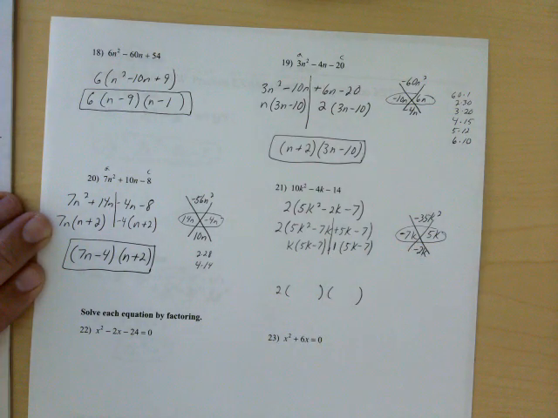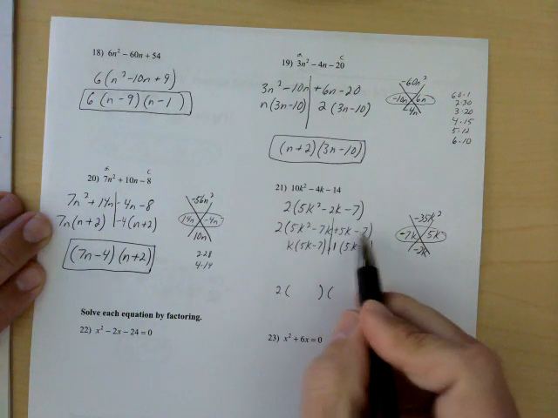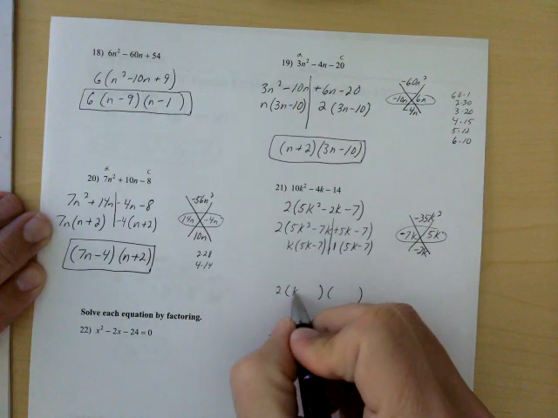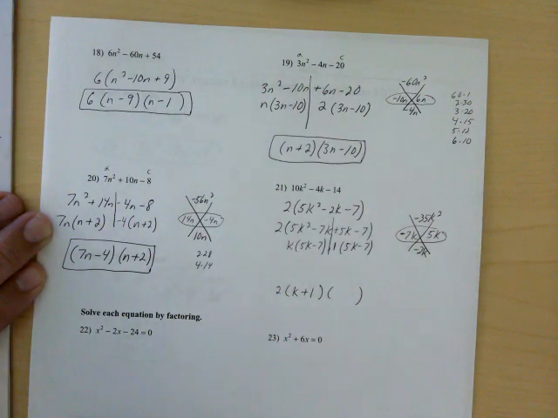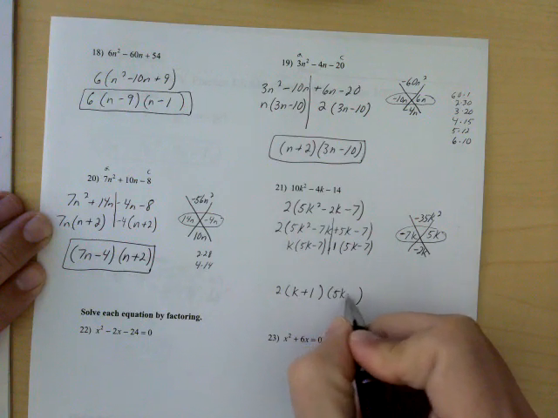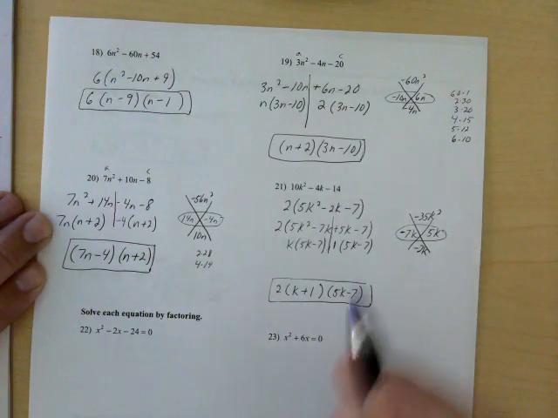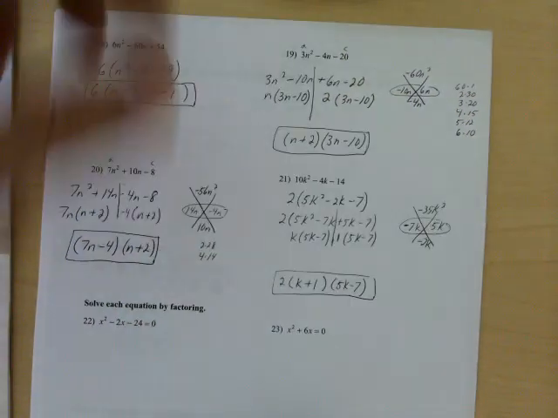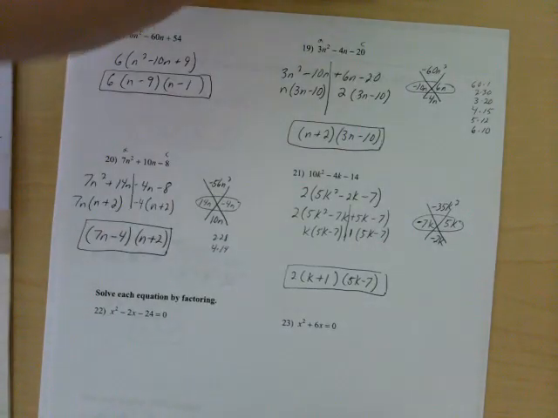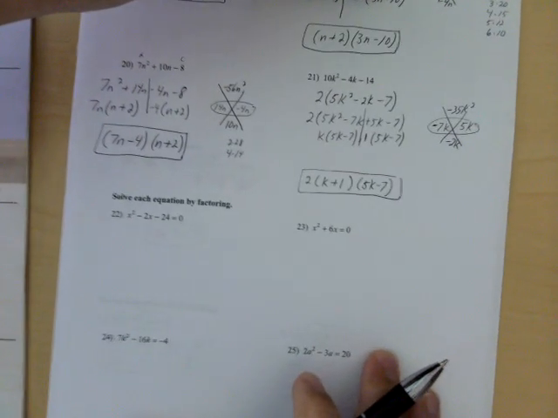That's the only thing in common on this right side, but I put the k and the 1 together as one of my factors, and the 5k minus 7 as the other. Okay, so that checks.